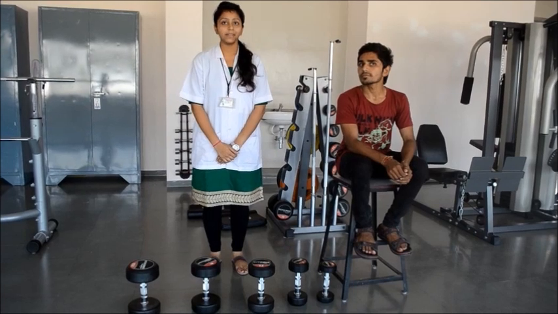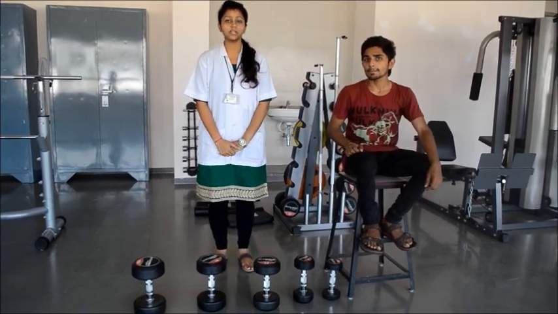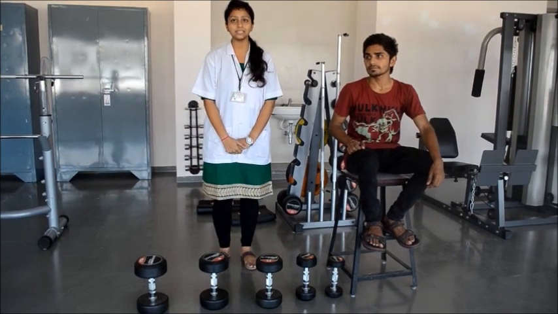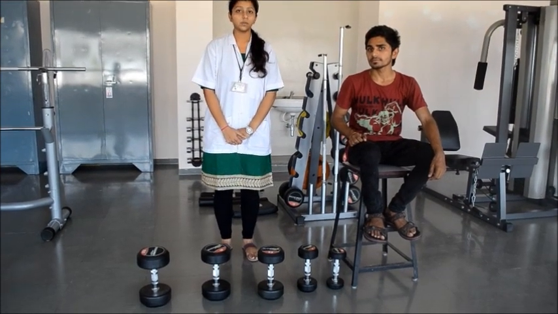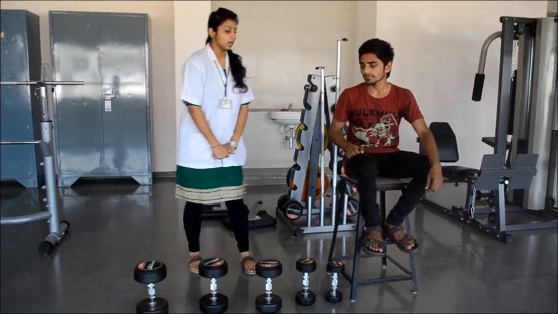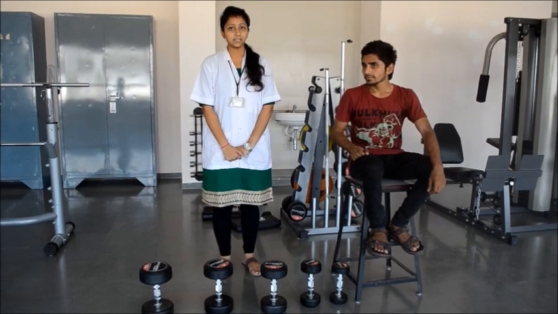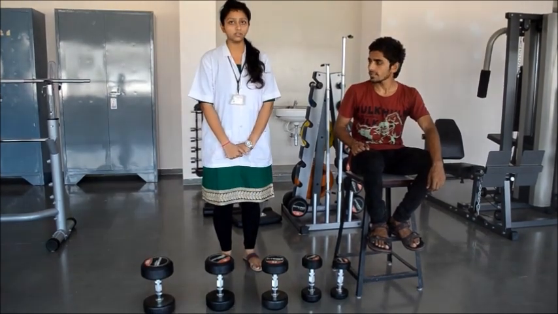Now we would determine the 10 RM for the patient, and previously we determined the 1 RM for the patient, that is 10 kgs, and therefore we would start with 5 kgs now to determine the 10 RM. I would ask the patient to lift 5 kgs and see whether he is able to do for 10 repetitions or not.